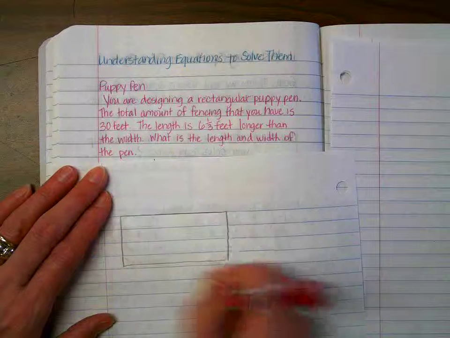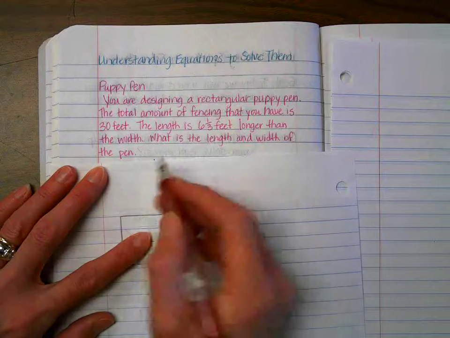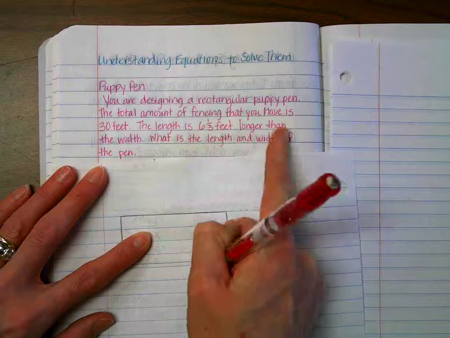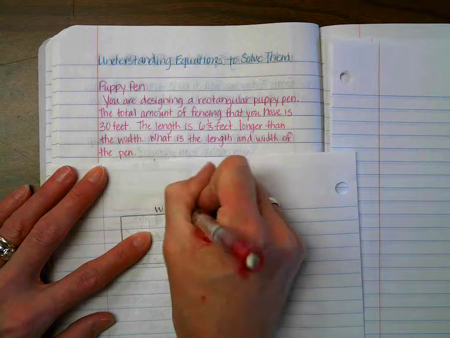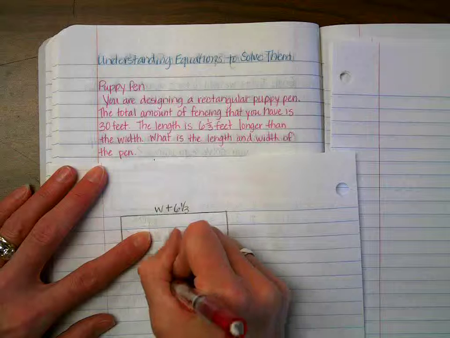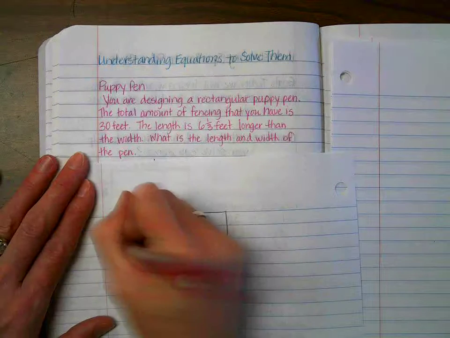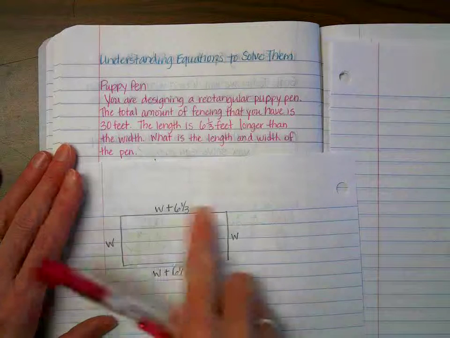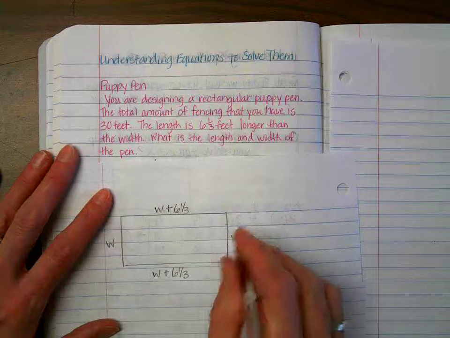So we know it's a rectangle. Okay. We know that the total amount going around is 30 feet. We know that the length is 6 1/3 feet longer than the width. So we could do width plus 6 1/3 feet for the length. Width plus 6 1/3 feet. And then we know the width is here and the width is here. Okay, right? Because this is the length, this is the width.